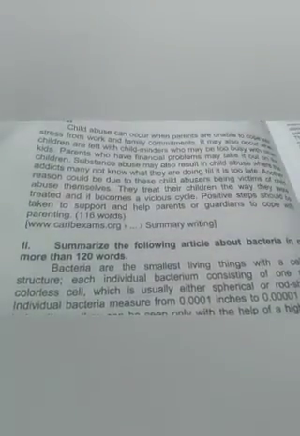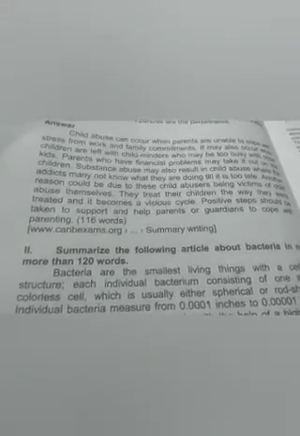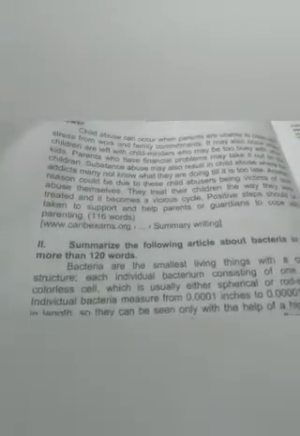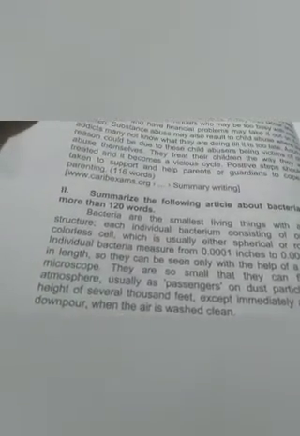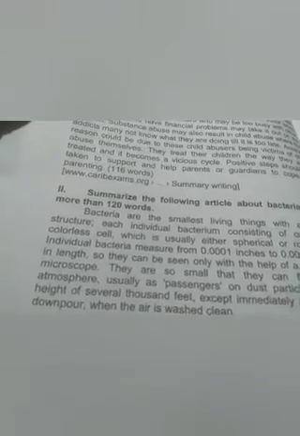Substance abuse may also result in child abuse, but adults may not know what they are doing till it is too late. Another reason could be that these child abusers are victims of child abuse themselves. They treat their children the way they were treated, and it becomes a vicious cycle. Positive steps should be taken to support and help parents or guardians to cope with parenting. 116 words.